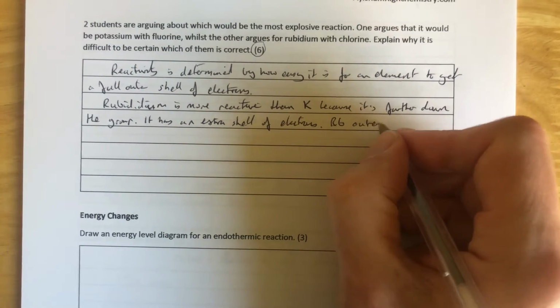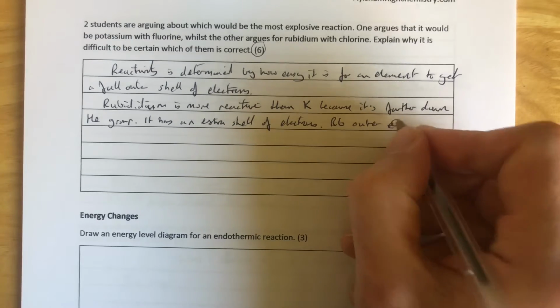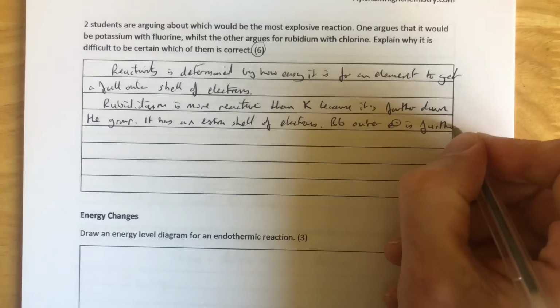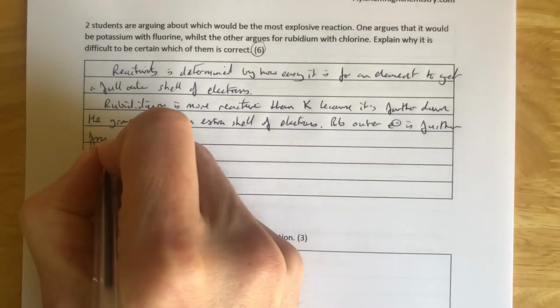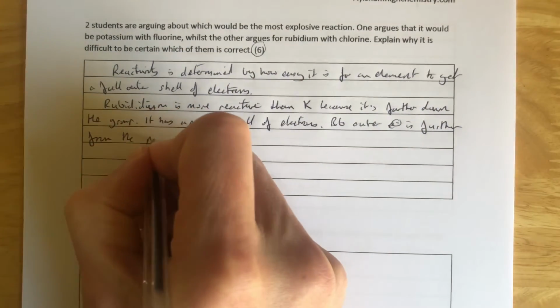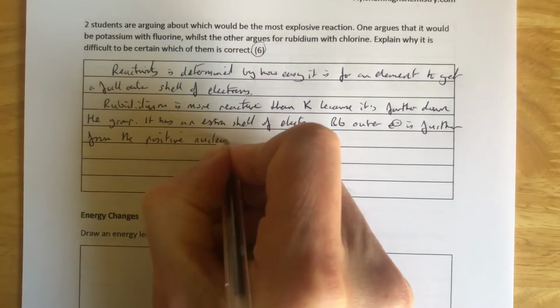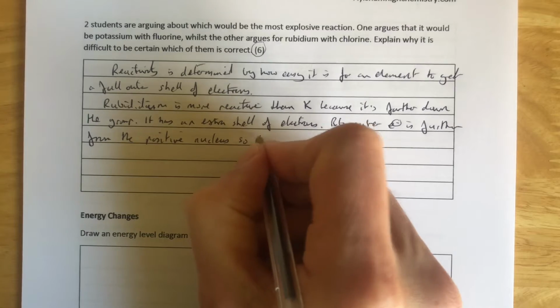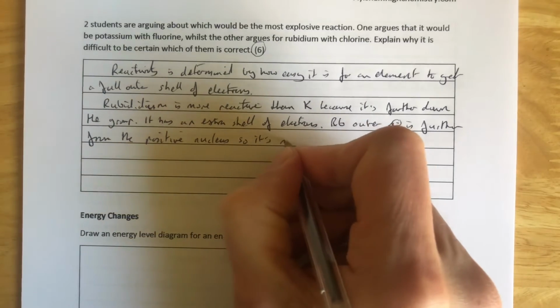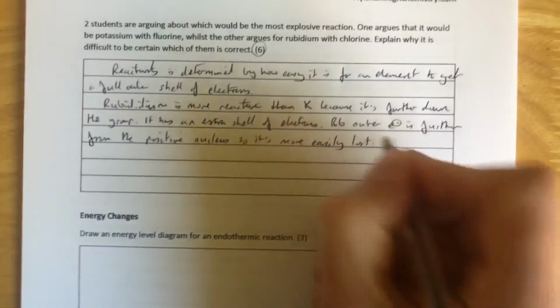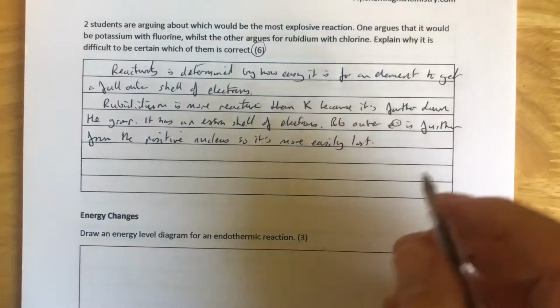Rubidium's outer electron, e minus, I'm going to use the symbol e minus for an electron, outer electron is further from the positive nucleus so it's more easily lost, making rubidium more reactive.